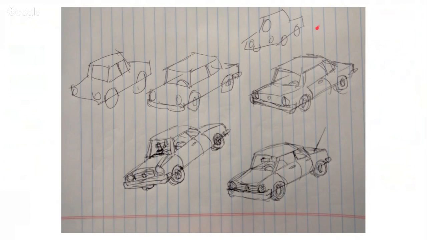So, things to consider when you're trying to simplify something: maybe give yourself less and less time to draw it. I find that method gives me a new approach to how to do it. I actually really like the way this car ended up, even though it's really, really simple.